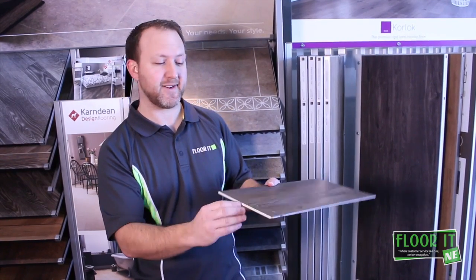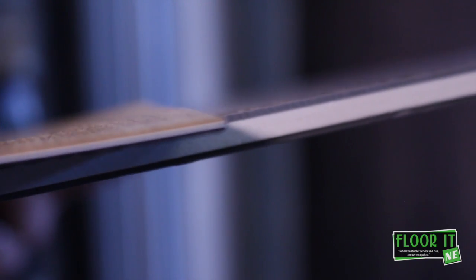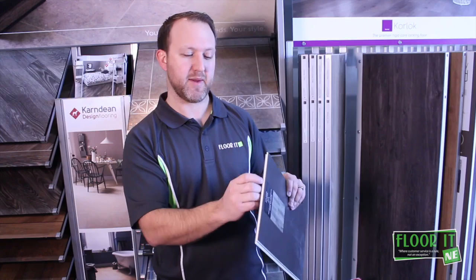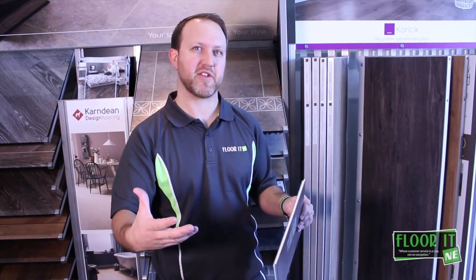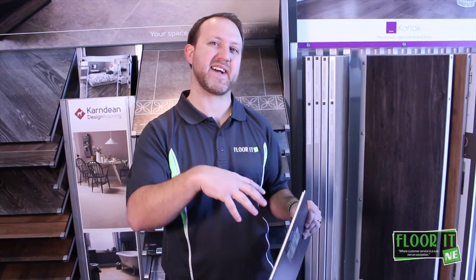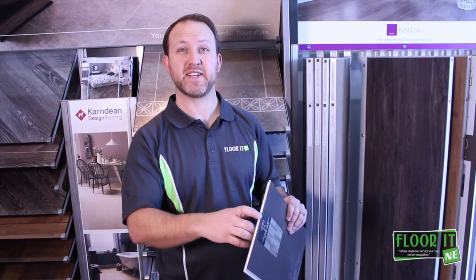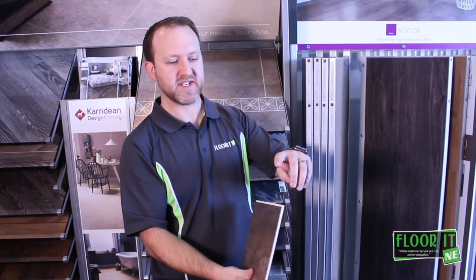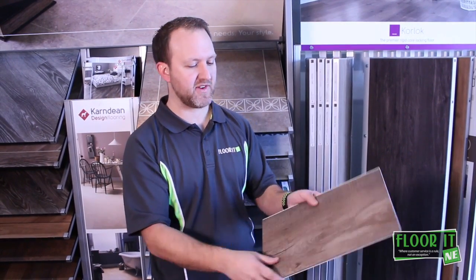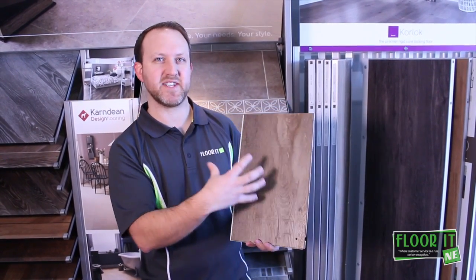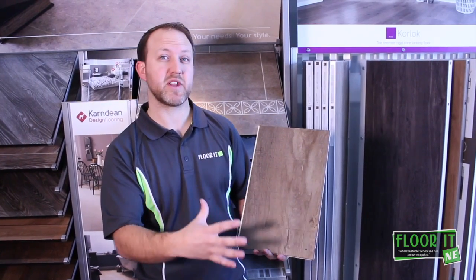What they've done today, they took WPC, wood plastic composite, and put that in the core. That's the same thing your composite decking is made out of and many other great materials. Again, it's a wood and a plastic mixed together, and it minimizes expansion and contraction. They designed it on a locking system and still put that nice beefy wear surface with a nice wood grain digital print. Just really awesome stuff.